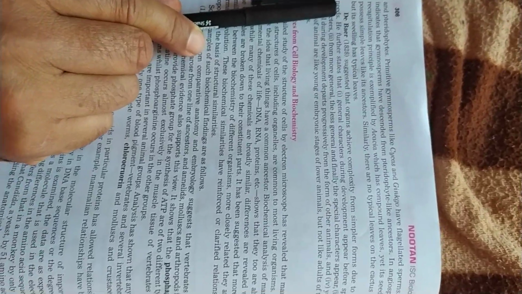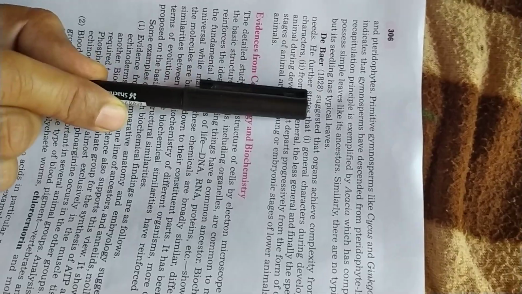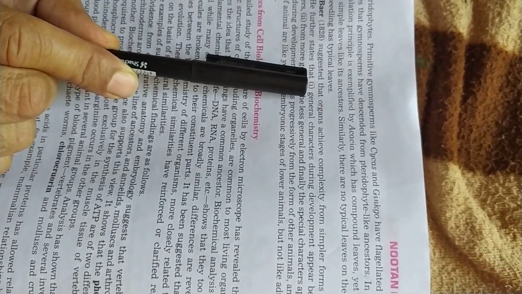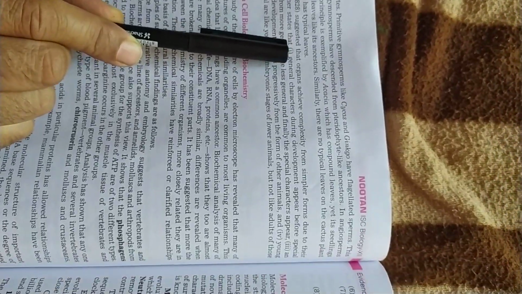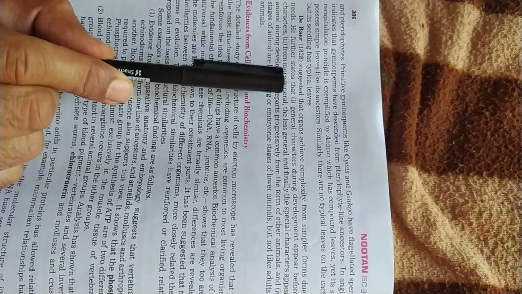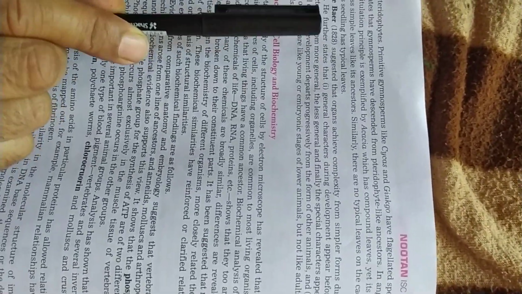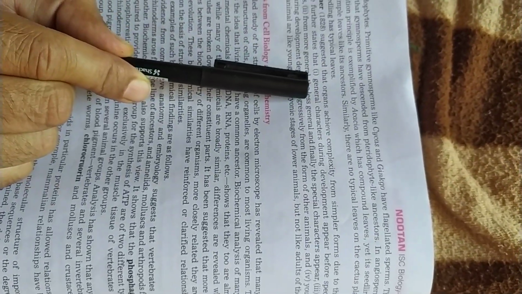Another scientist, Von Baer, in 1828 suggested that organs achieve complexity from simpler forms due to their needs. As needs arise, more complex structures arise from simpler structures.